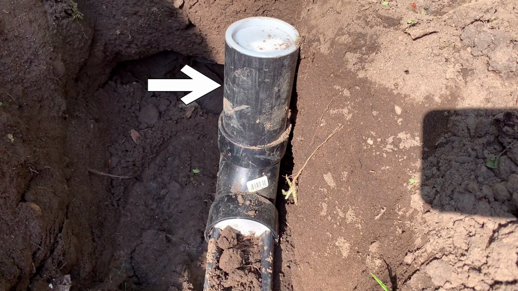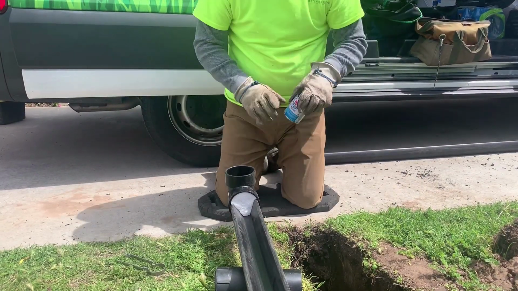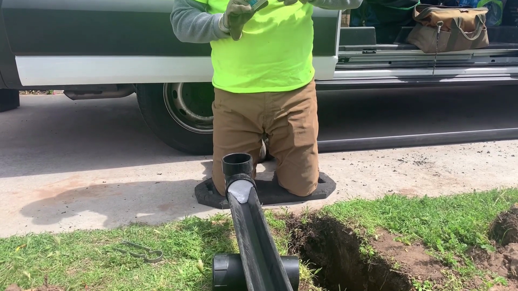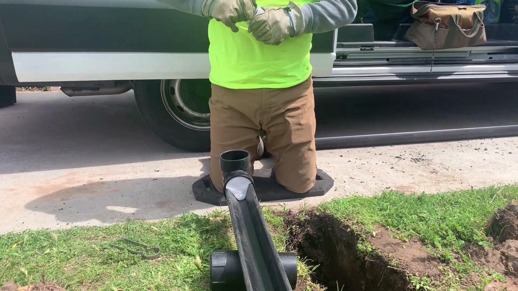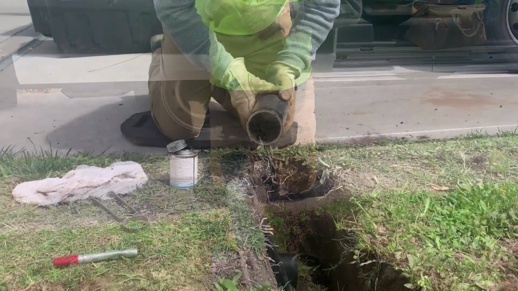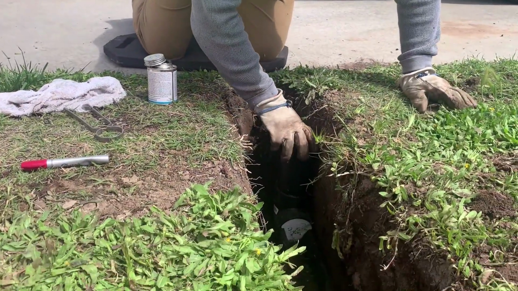Now we build this in 2 phases. The first phase is with the riser off. This top portion here, we do not put it on. The reason is, if we put that riser on there, the aquifer pipe becomes top heavy. But once the aquifer pipe is level and tucked in and it's all ready to be buried, then we put that riser on there.